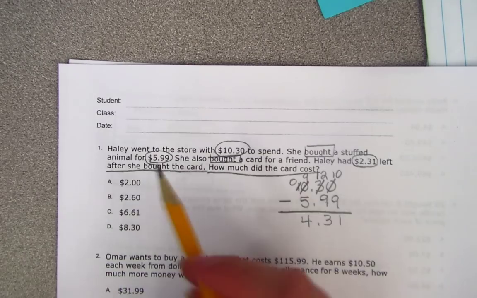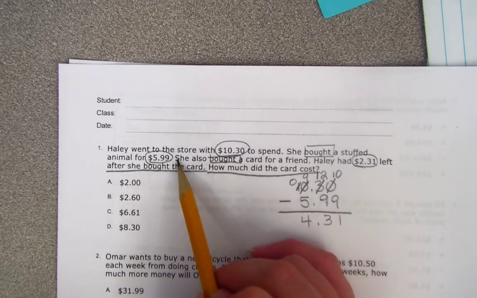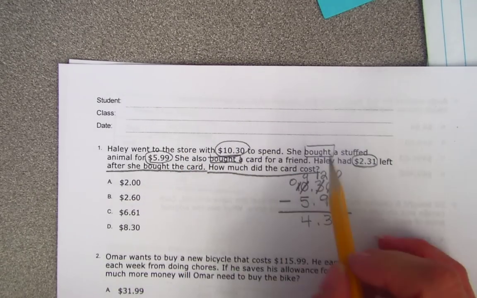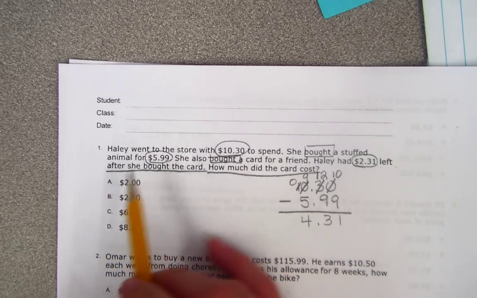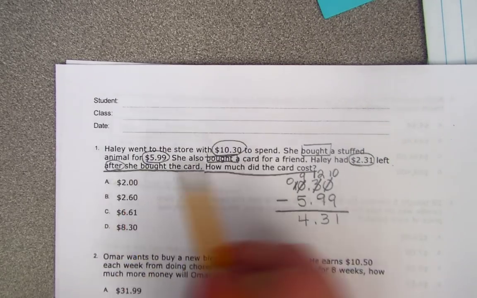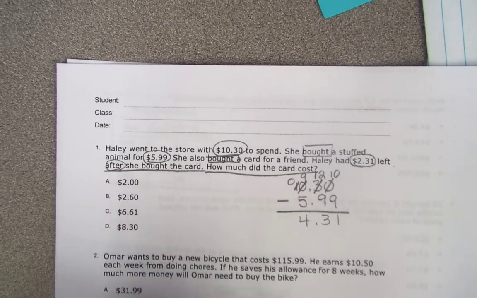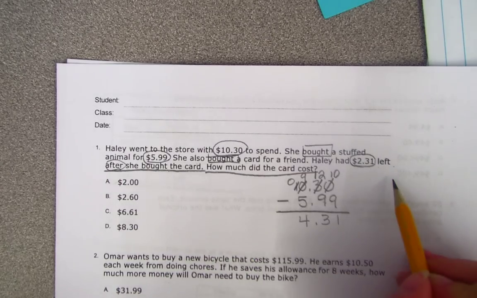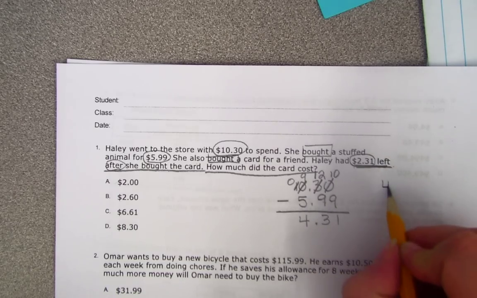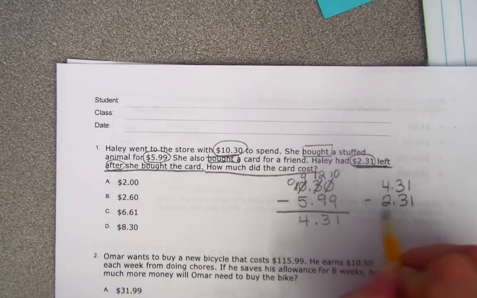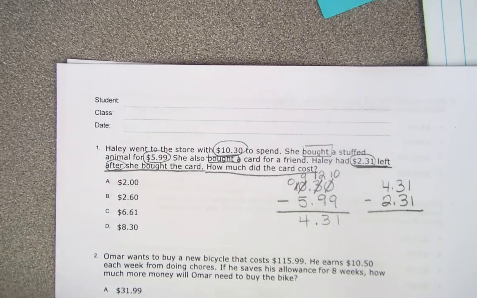However, that's not the answer because I'm not done. She bought a card for a friend. Haley had $2.31 left after she bought the card. So how much did the card cost? Well, I want to know how much the card cost, and this is how much I had left over. So I need to take 431 minus 231 to find out how much my card cost me.